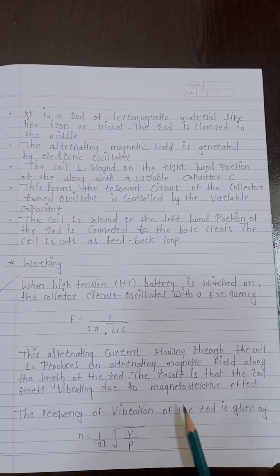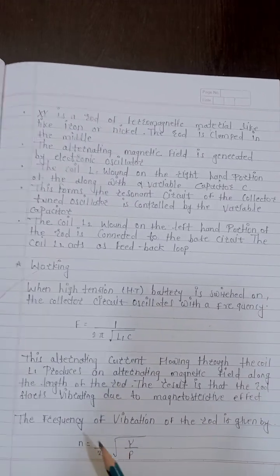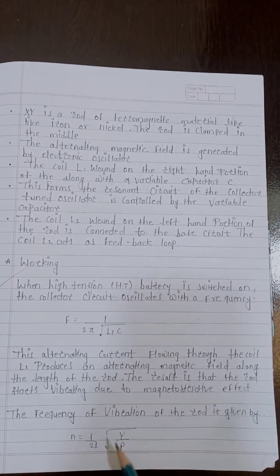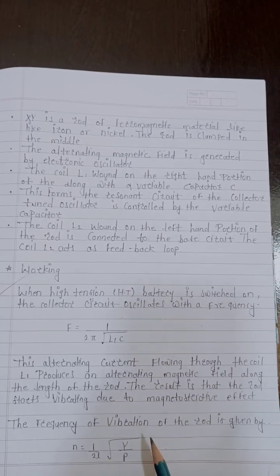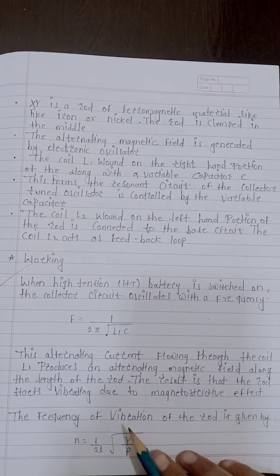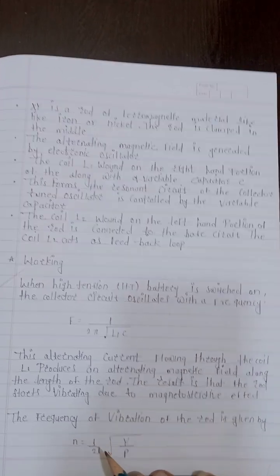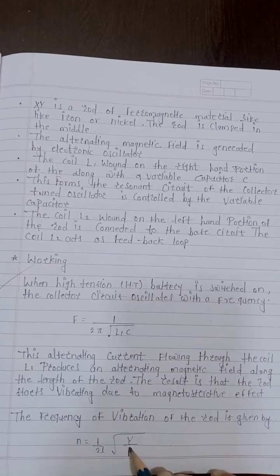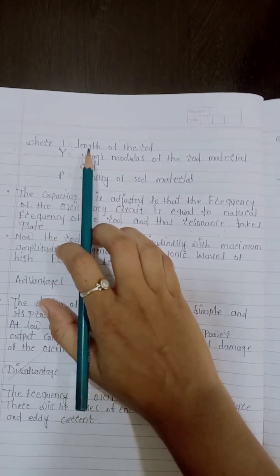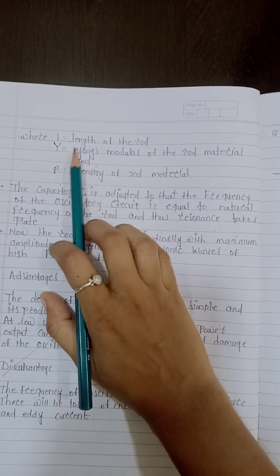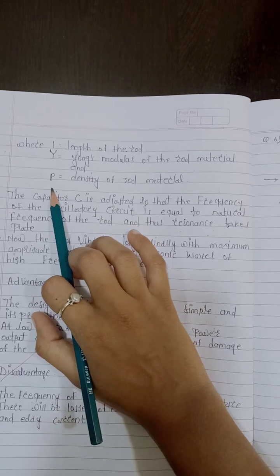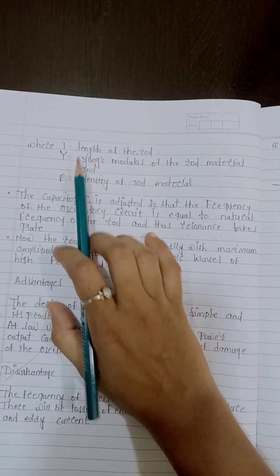The frequency of vibration of the rod is given by n = (1 / 2l) √(Y / ρ). This is the formula of the frequency of vibration, n = (1 / 2l) √(Y / ρ), where l is the length of the rod, you know the length, Y is the Young's modulus of the rod material, and ρ is the density of the rod material.